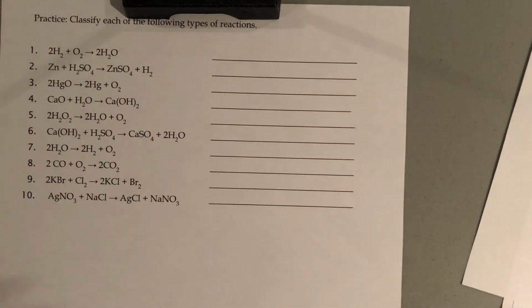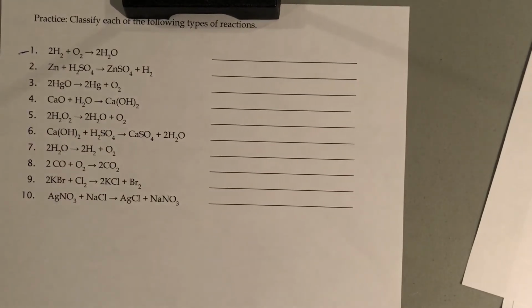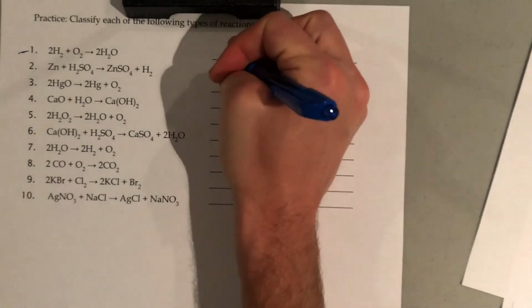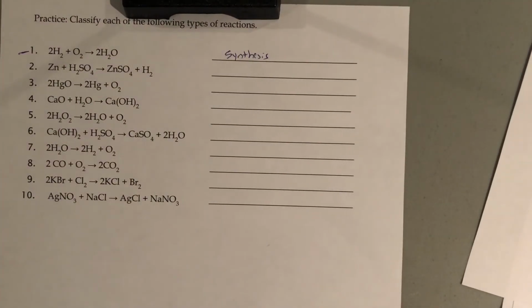Last thing to do real quick is just take a look at a couple of examples to identify your reaction type. So if we look at this first one here, we have H2 plus O2 goes to form H2O. You have two things joining together, which means it's going to be a synthesis reaction.